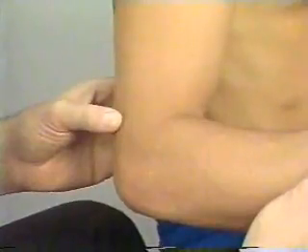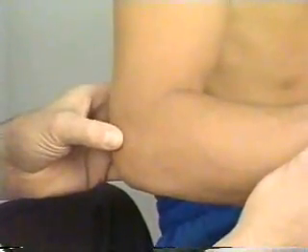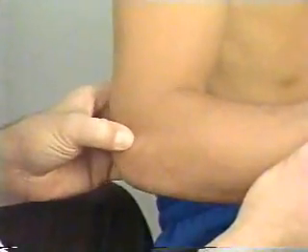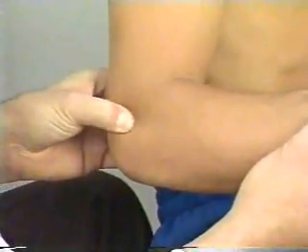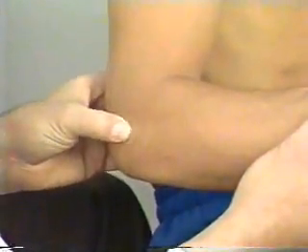Radial head. Return to the prominence of the lateral epicondyle. Palpating in line with the forearm, approximately 1 centimeter distal to the lateral epicondyle, the examiner notes a depression. This is the location of the humeral radial joint.